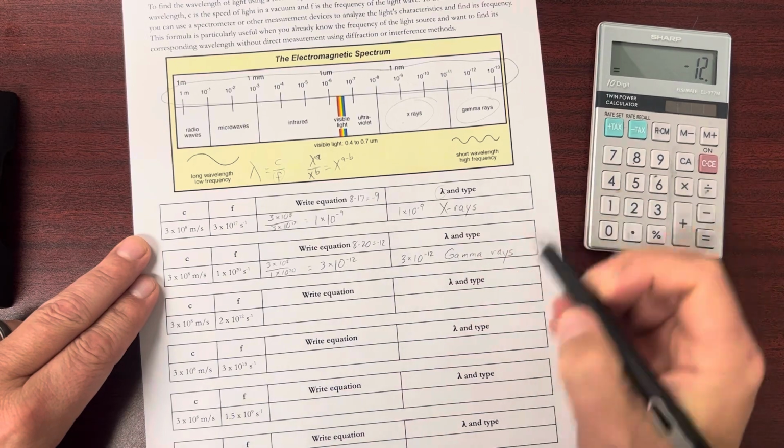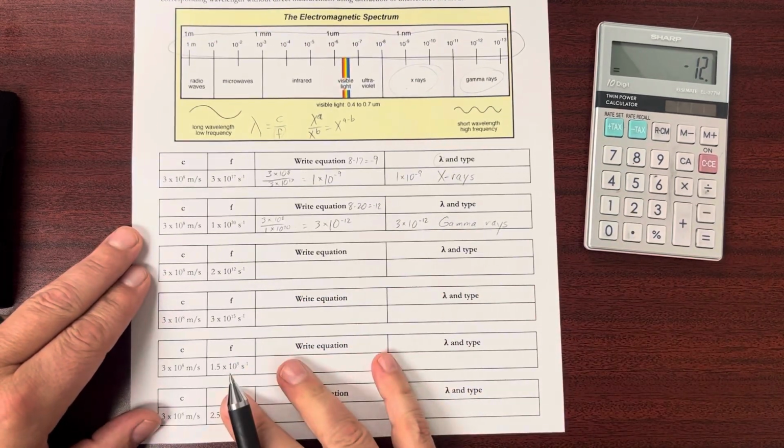And you're going to do the same thing for the rest of these, okay? It should be the same setup.